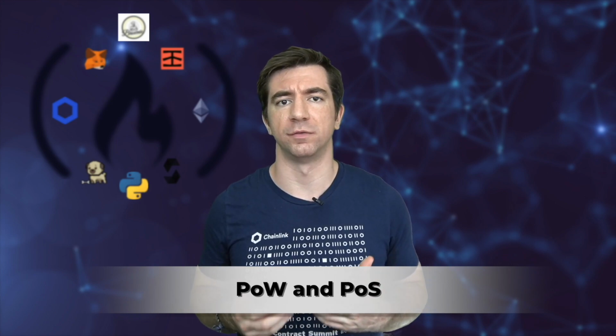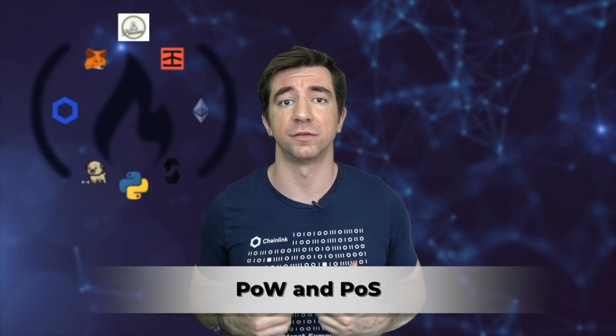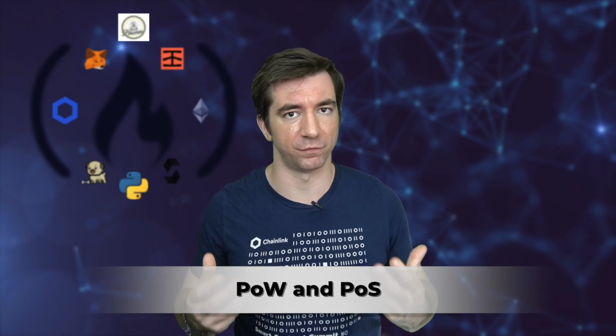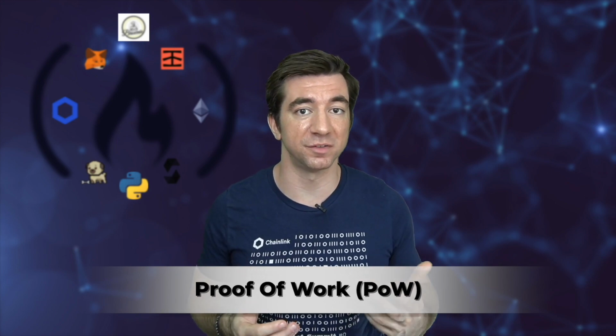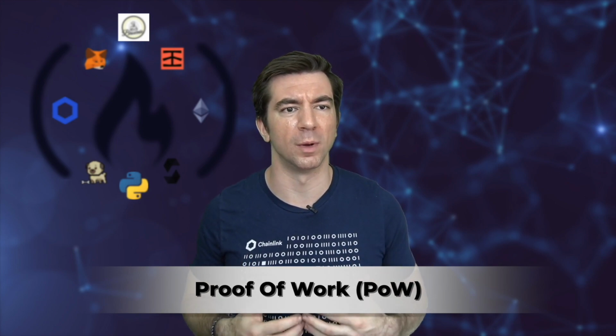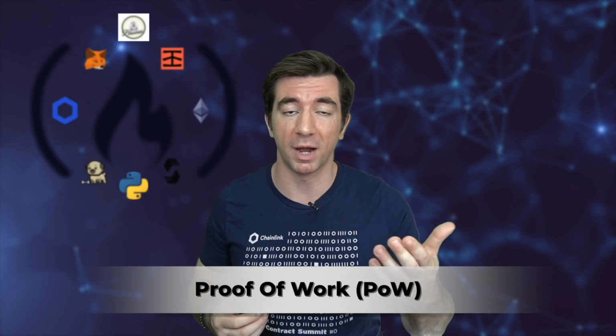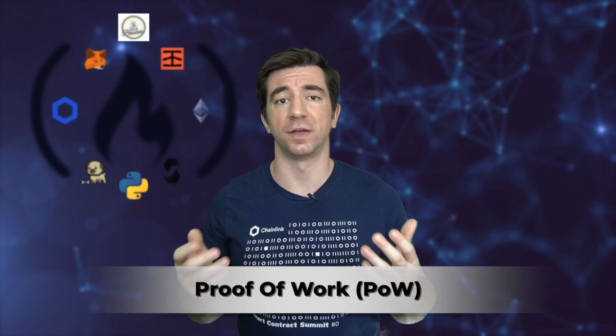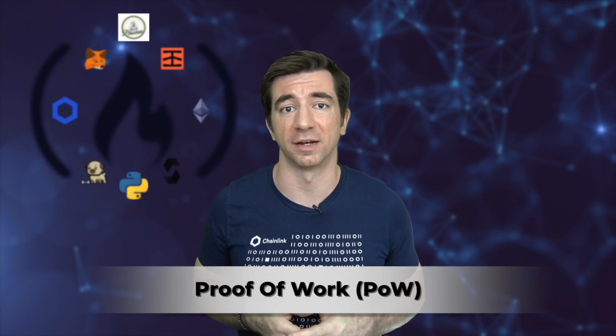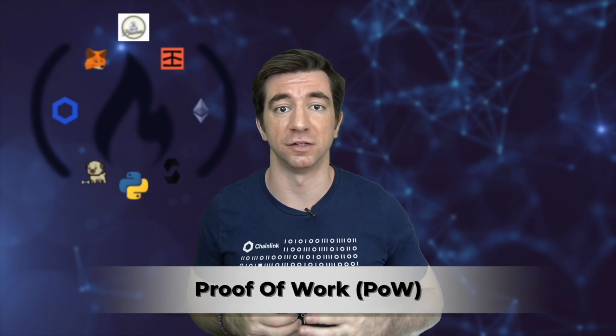Now, there are two types of the Sybil resistance mechanisms that we're going to talk about here, namely proof of work and proof of stake. Let's talk about proof of work a little bit more in depth first. In proof of work, this is Sybil resistant because a single node has to go through a very computationally expensive process called mining, which we demonstrated earlier, to figure out the answer to the blockchain's riddle of finding that correct nonce or whatever the blockchain system has in place.